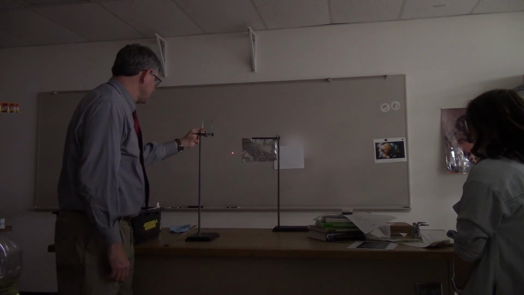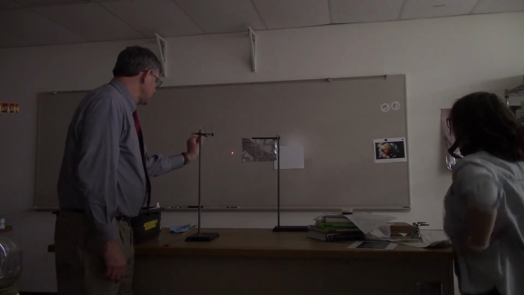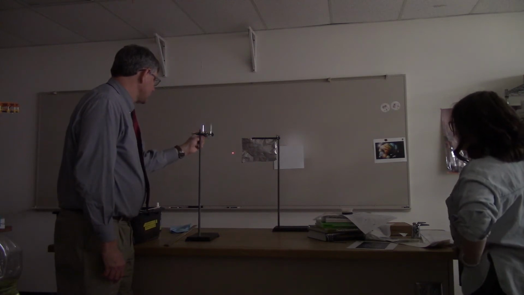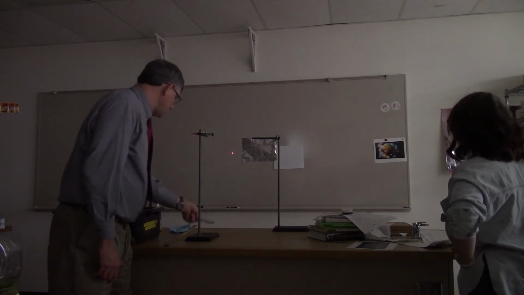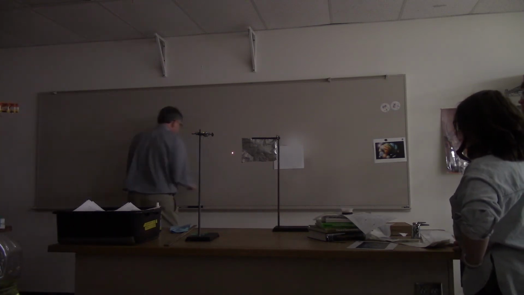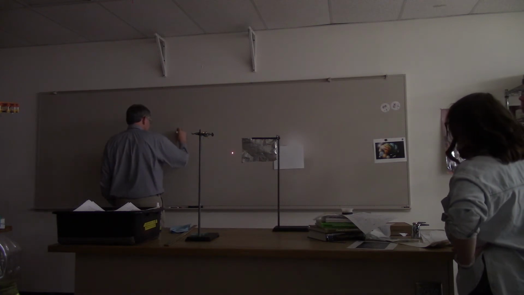I can make that shift. Now if I tilt it the other way, then I can make it shift to the other side. Witchcraft! So what's happening, and we'll spend a lot more time talking about this, is here's this light coming in.